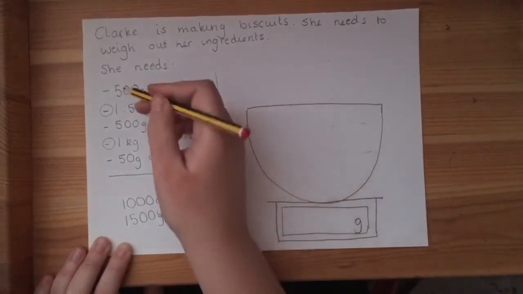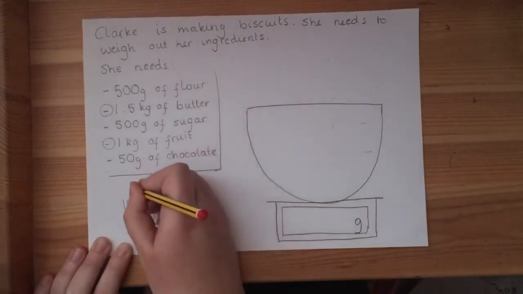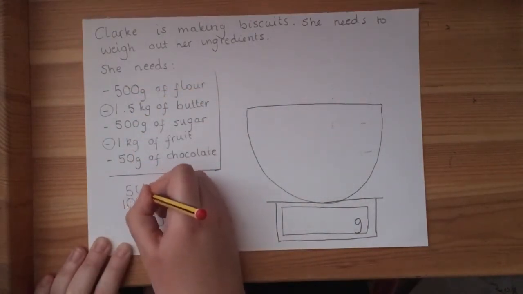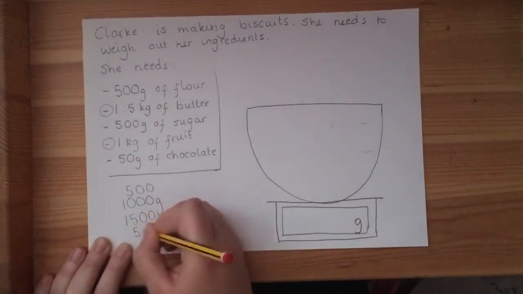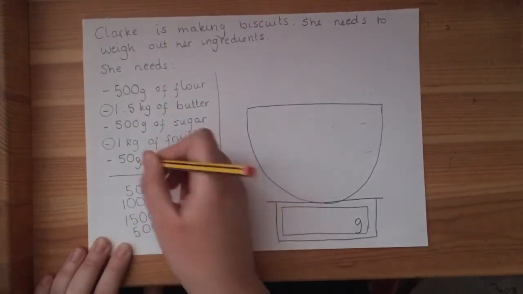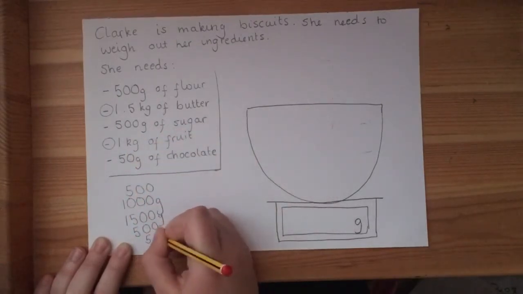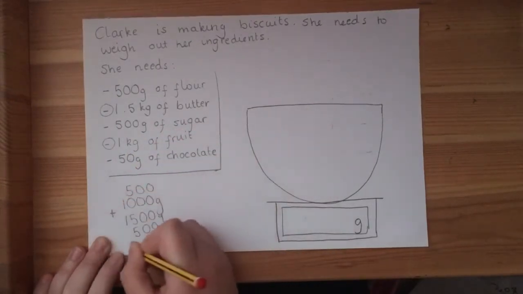We can do it like a column addition. So I've got 500 grams up here, so I'll add that in the top. I've got another 500 grams, I'll squeeze that in down there. And then I've got a 50 here. I'm just going to add it together.